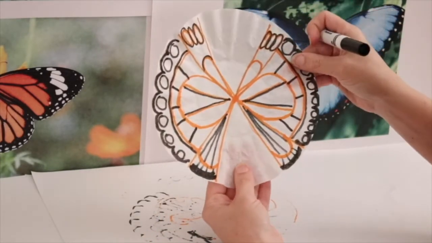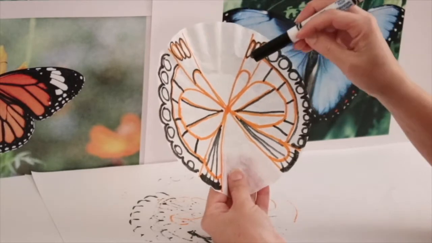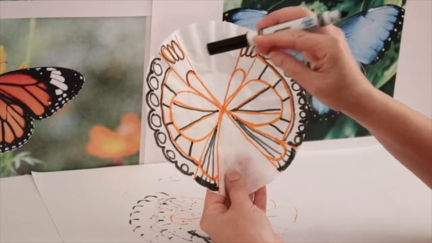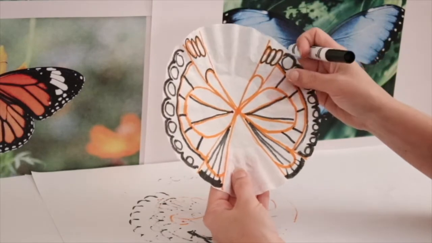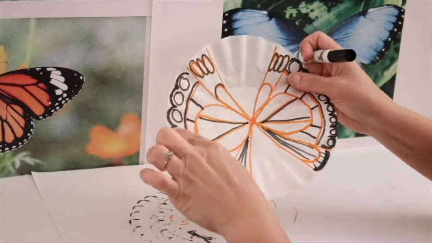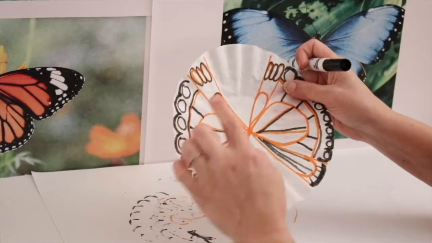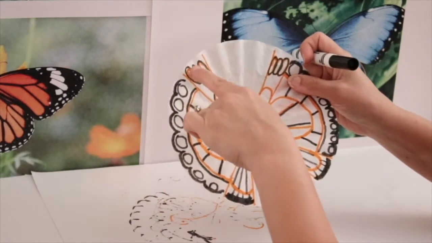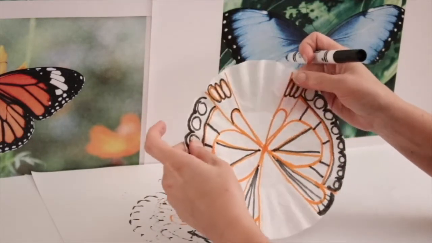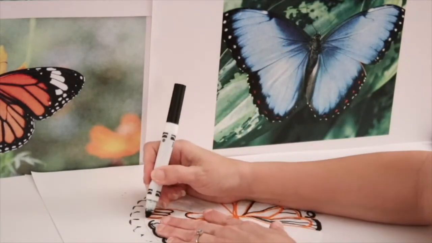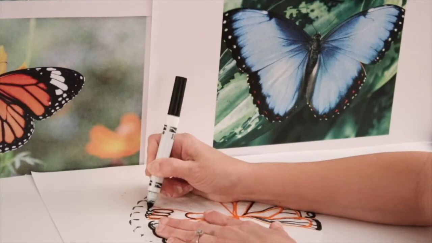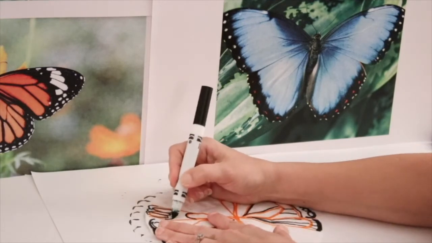And I'll put in some more straight lines. Remember, whatever you do on one side, you want to do the same thing on the other side. Monarch Butterfly, a lot of the edges of their wings are black. So I'm going to go ahead and color in a little bit of this area. And we really don't need a lot of the marker ink. We're just going to use a little bit. So really I'm just tracing the shapes that are there.